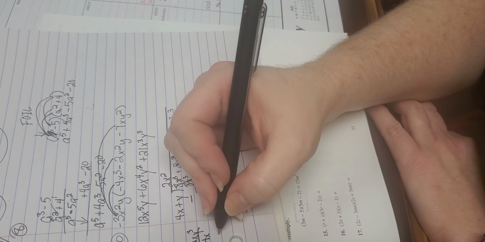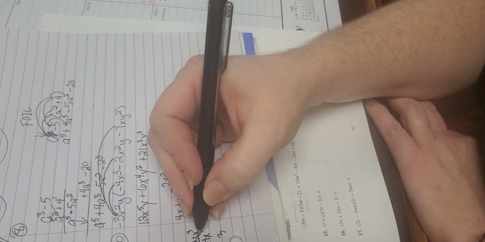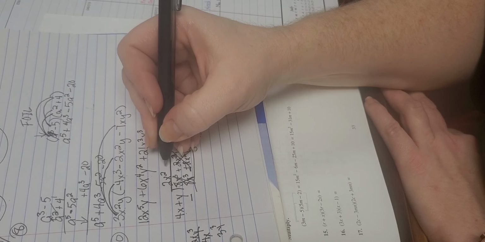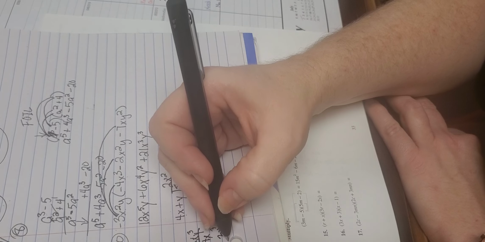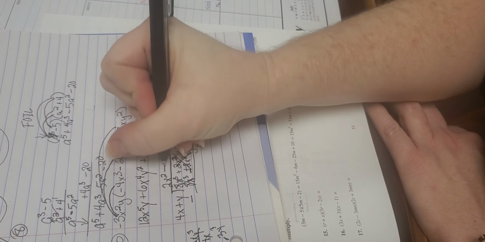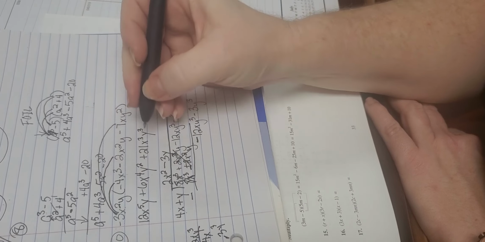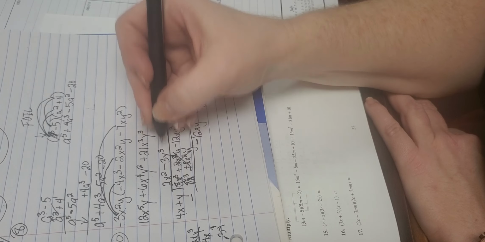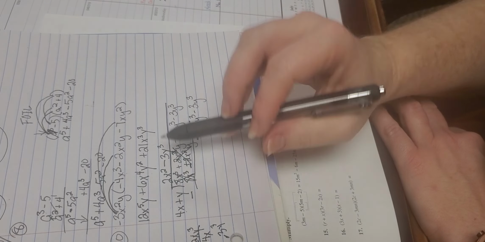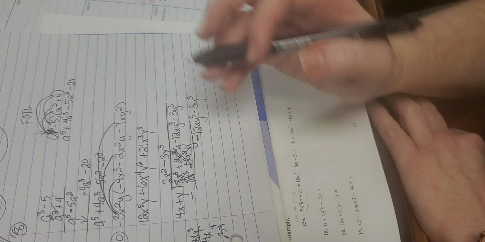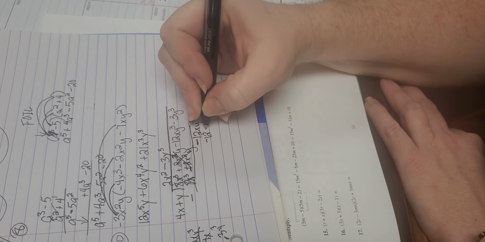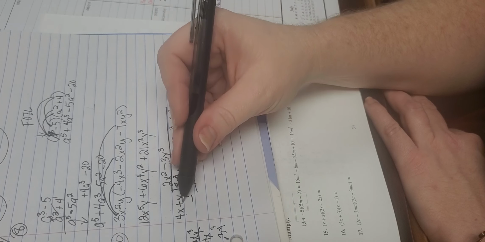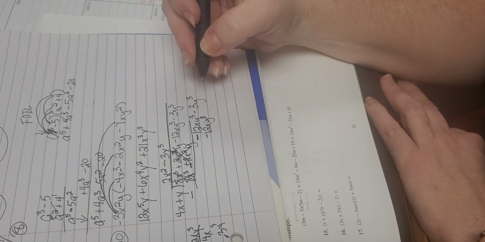All right, so 4 goes into 12 how many times? 3. The x's are going to cancel, leaving me with y to the third. So the other thing is that was a negative, so it's negative 3. Bring it up here, negative 3y to the third. Okay, so negative 3y to the third times 4x is negative 12xy to the third. Negative 3y to the third plus 4 plus y.